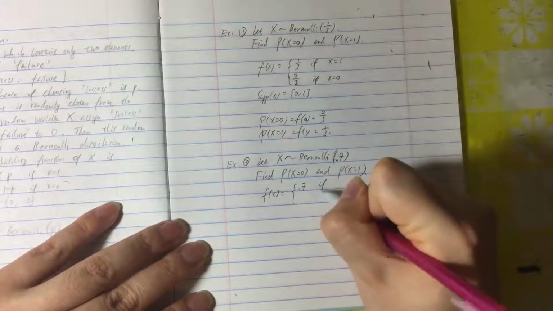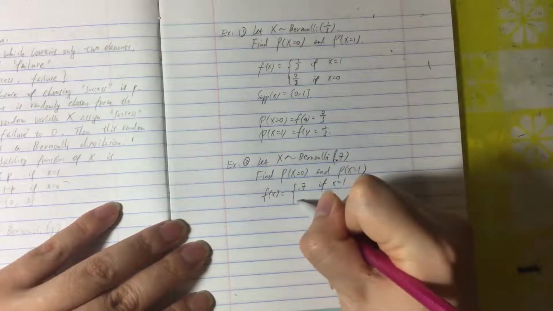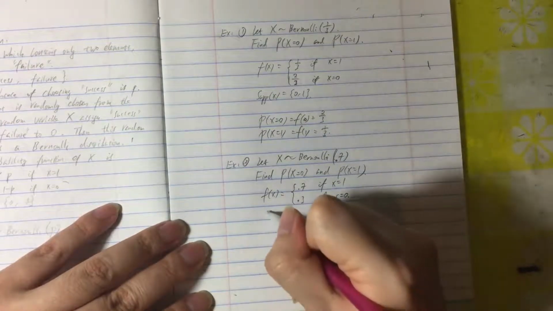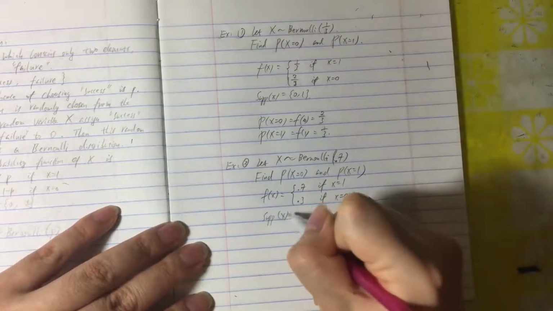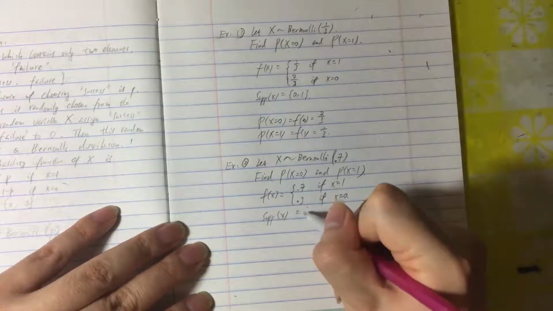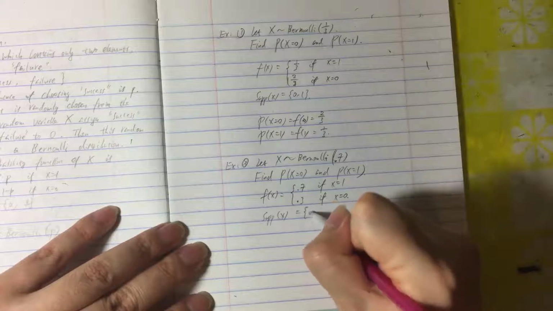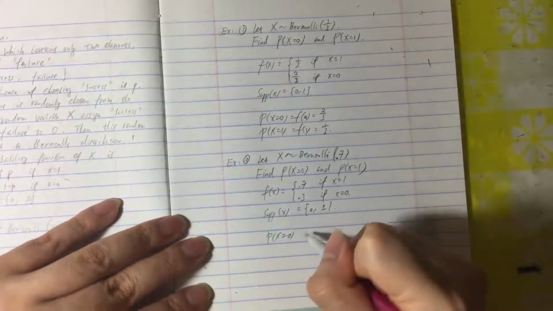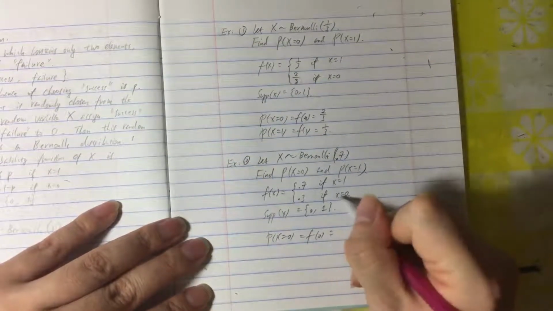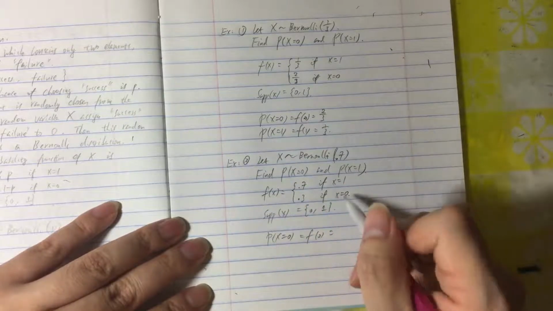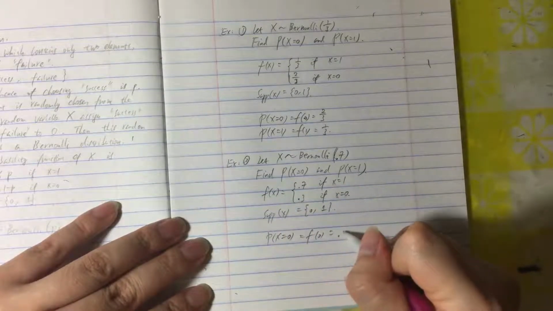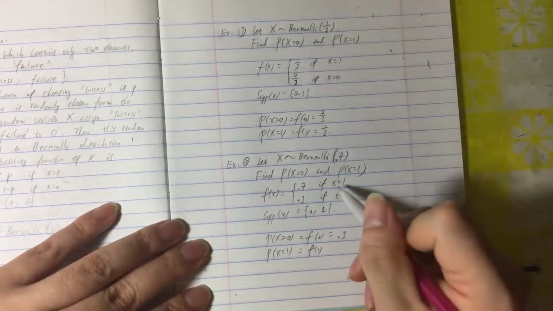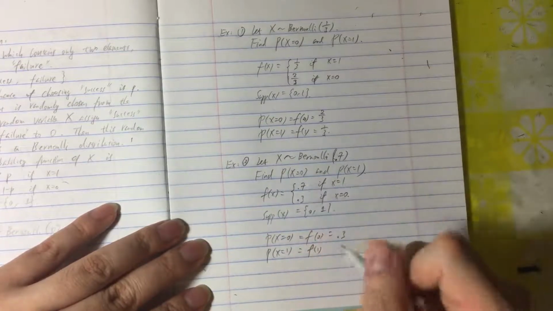is 0.7 if S equals 1, and 1 minus 0.7, which is 0.3, if S equals 0. The support of X for a Bernoulli distribution is always 0 and 1. So the probability that S equals 0 is f of 0, which is 0.3. The probability that S equals 1 is f of 1, which is 0.7.